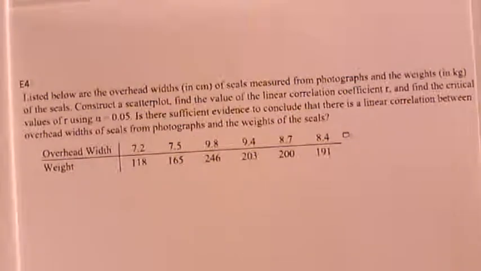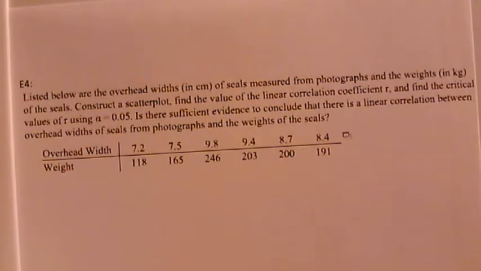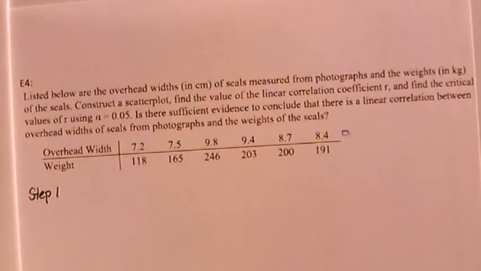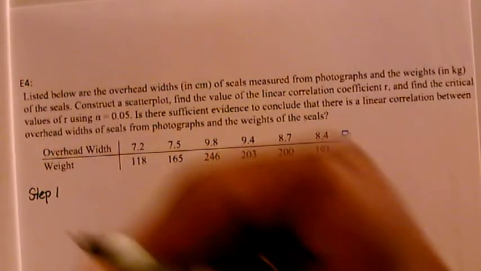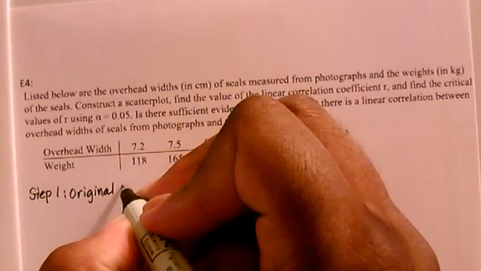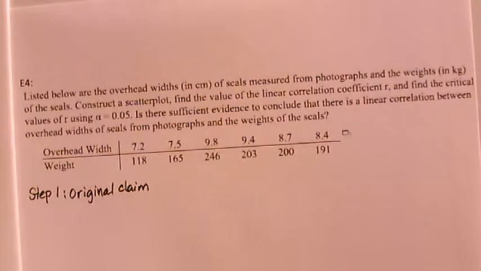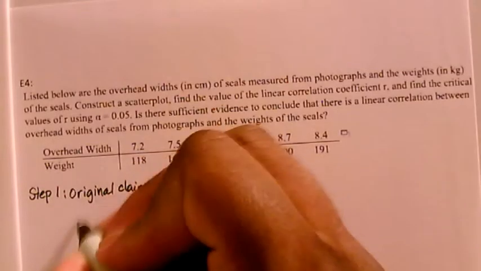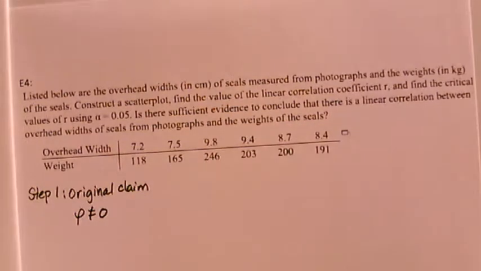Now let's do the hypothesis testing procedure, because you have to find the linear correlation coefficient of this set of paired data. Step 1 is your original claim. We're trying to conclude that there is a linear correlation between the two variables, that means rho is not equal to 0, meaning that there is a linear correlation between overhead width and weight.